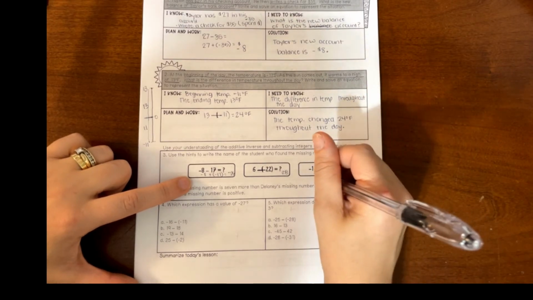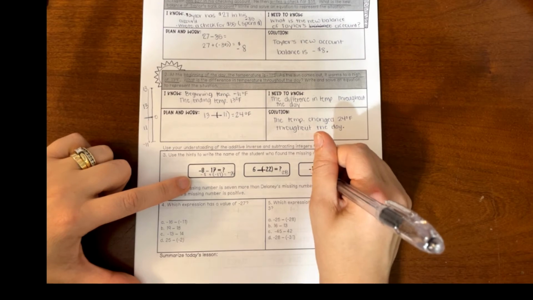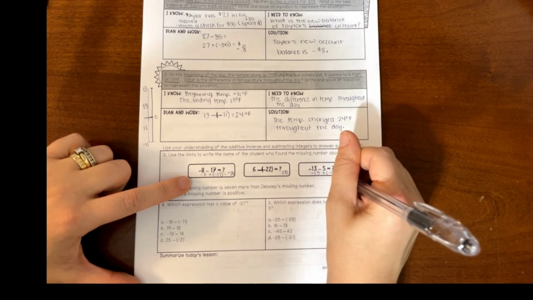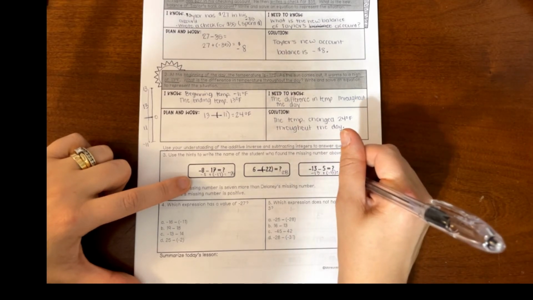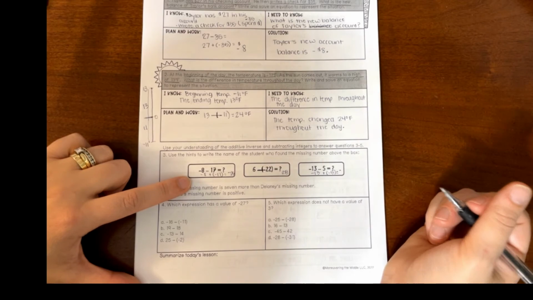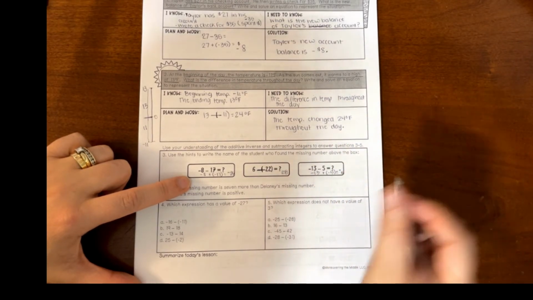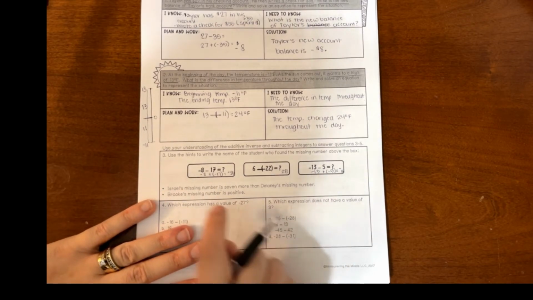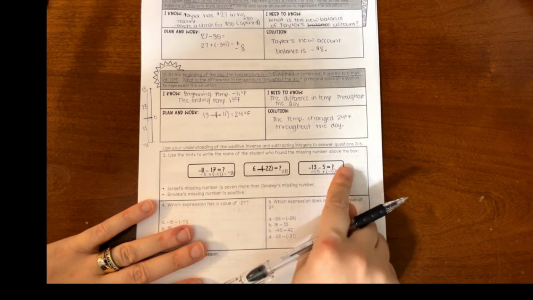Now we're going to solve the last one, which is negative 13 minus 5. And that's the same as saying negative 13 plus a negative 5. I see my signs are the same, so I'm going to add them together and keep that negative sign. I'm going to keep my negative, and 13 plus 5 is negative 18. So now I'm going to go down and look at the clues and see if I can figure out which student was matched up with which number.